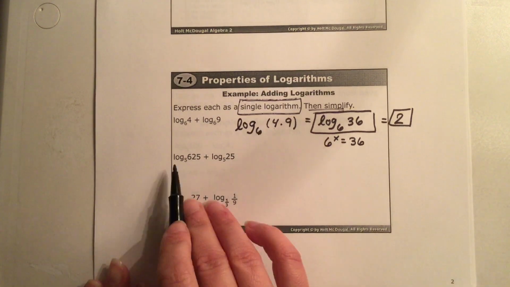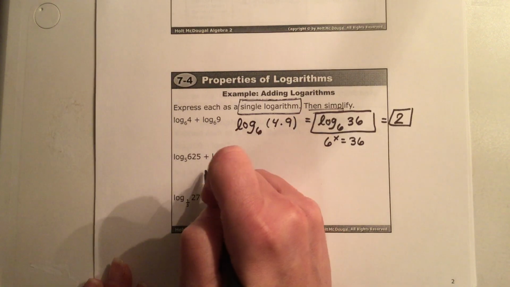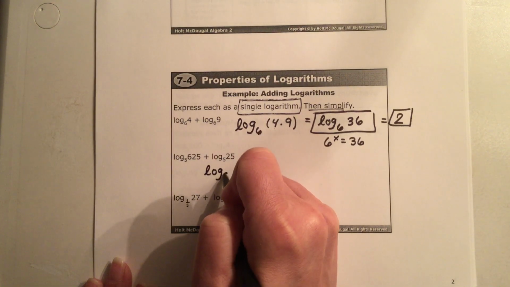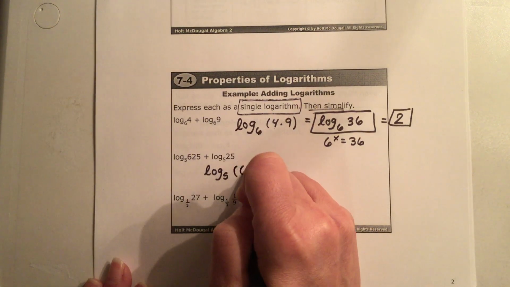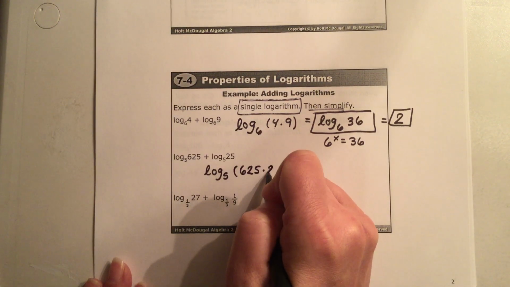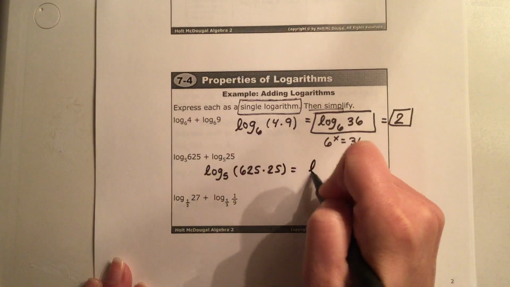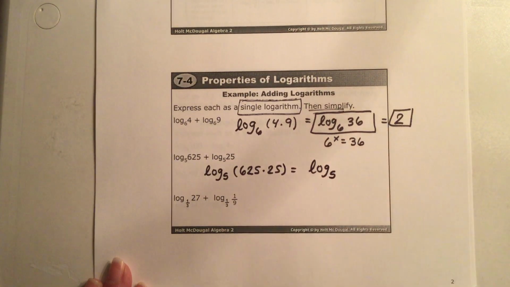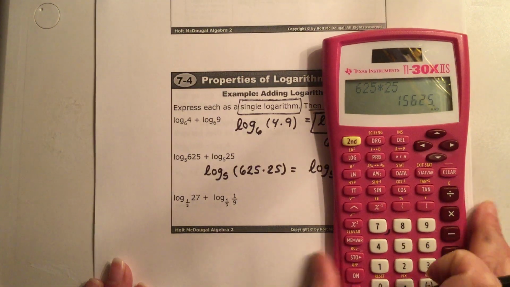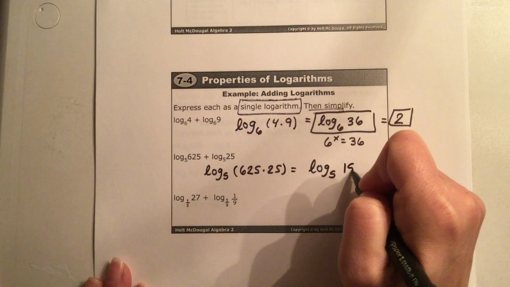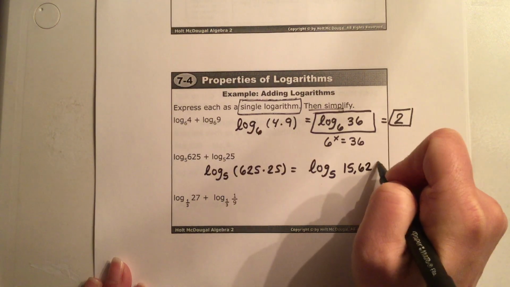Okay, let's look at the next one. Log base 5, log base 5. Because they have the same base, that's why I can write it as 1. Adding goes with multiplying. So 625 times 25. So log base 5 of 625 times 25, we have 15,625.